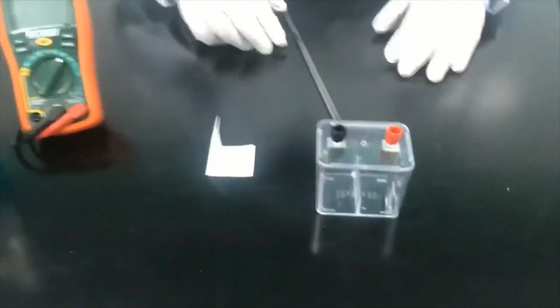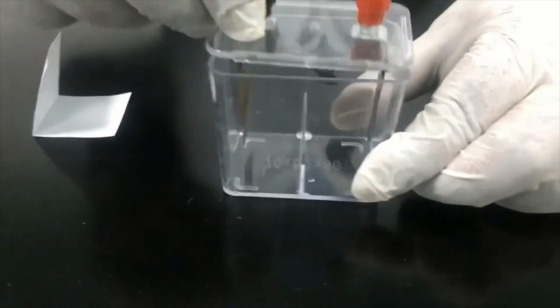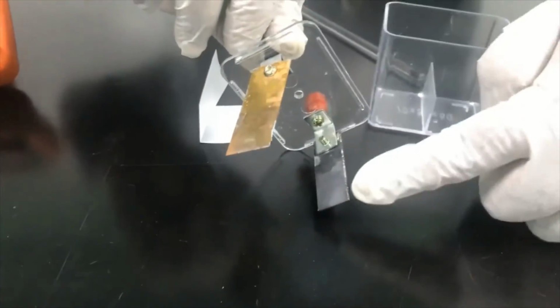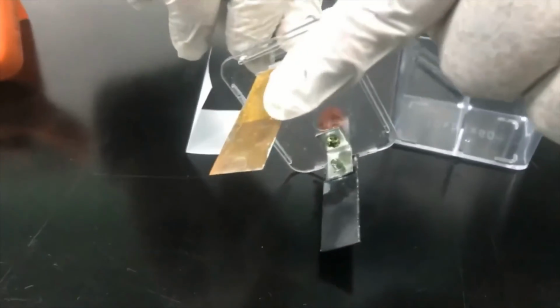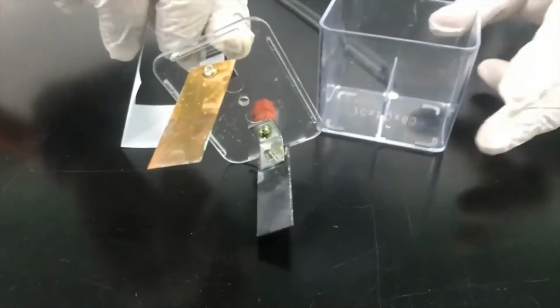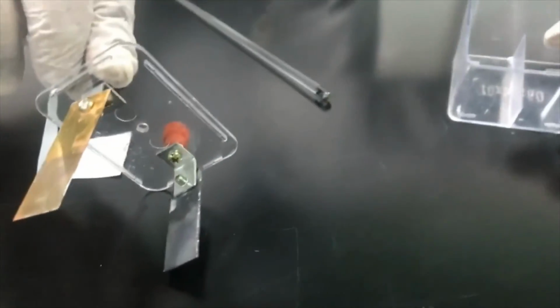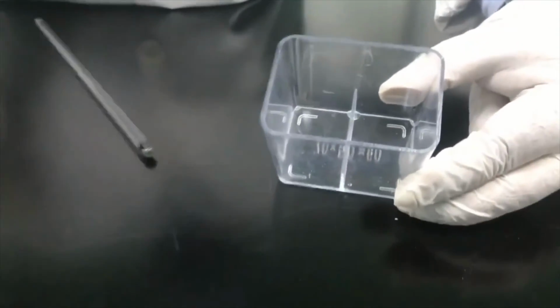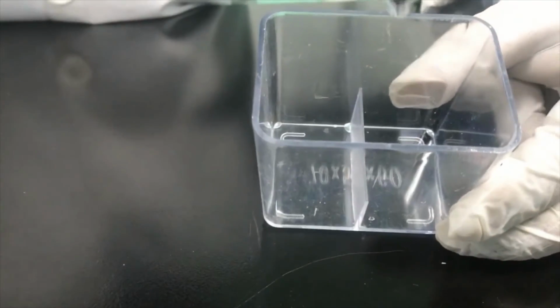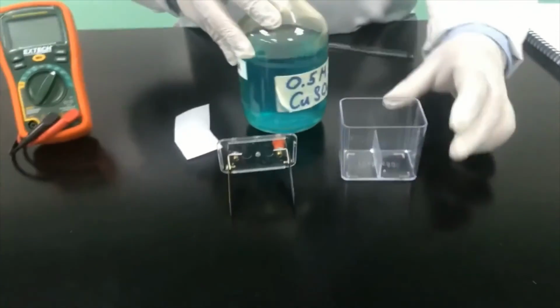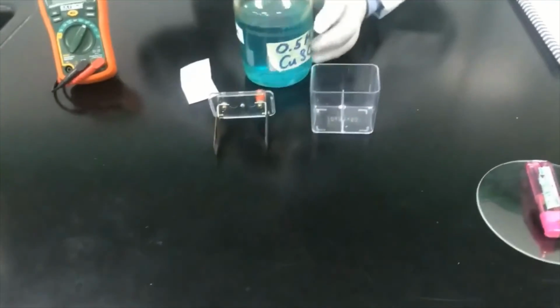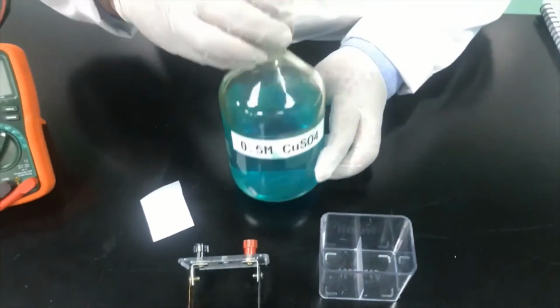Here we have a small Voltaic cell, in which you can see we have two electrodes. This one is the zinc electrode, and this one is the copper electrode. We are going to place them in this Voltaic cell. You can see the Voltaic cell is divided internally, to keep the two solutions not connected at the beginning. First, I'm going to fill the container with this copper sulphate solution on one side.